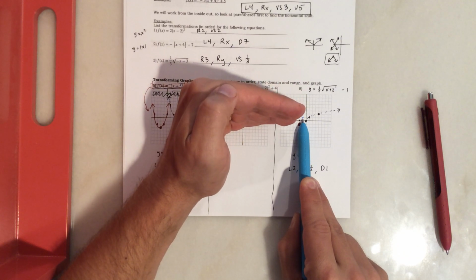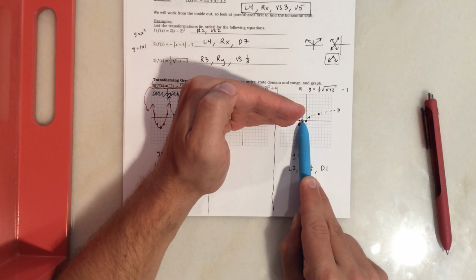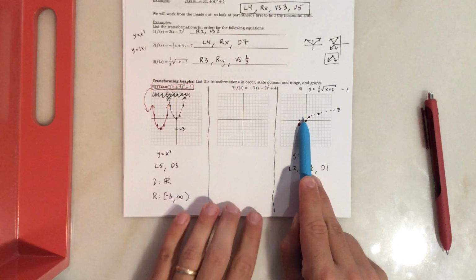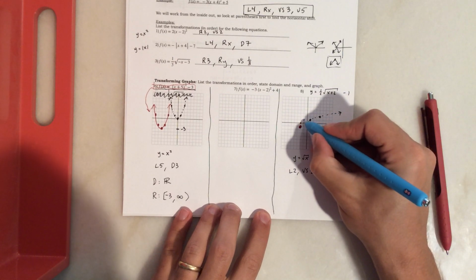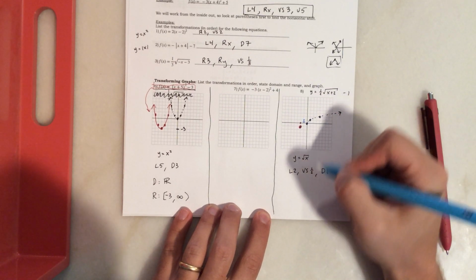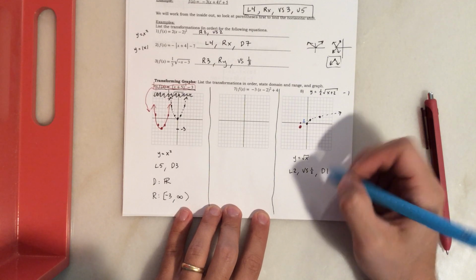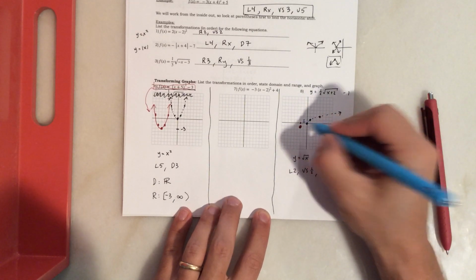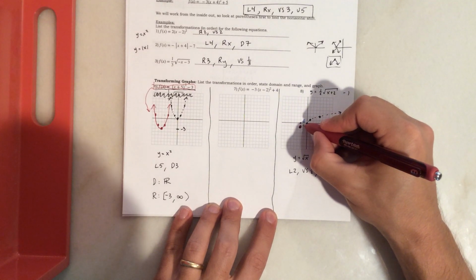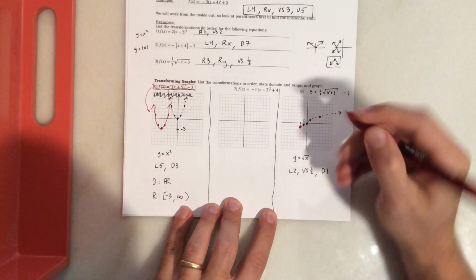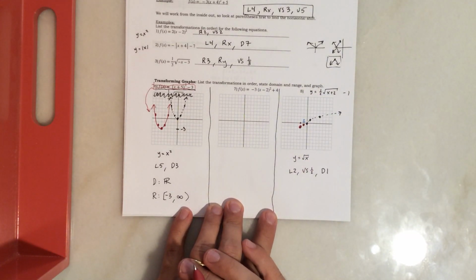The y value at this point is 1. This is at a height of 1. So I'm going to multiply that by 1/2. 1 times 1/2 is 1/2, and then down 1, that would put it right there at -1/2.